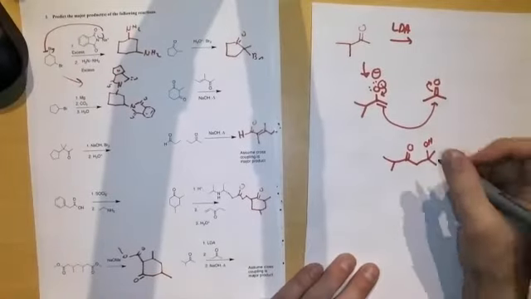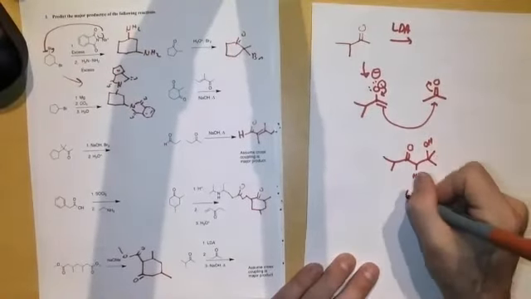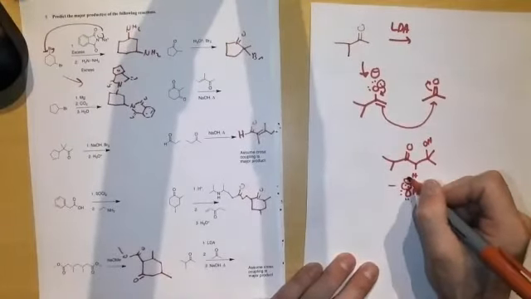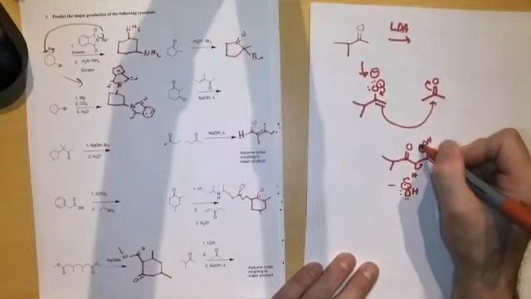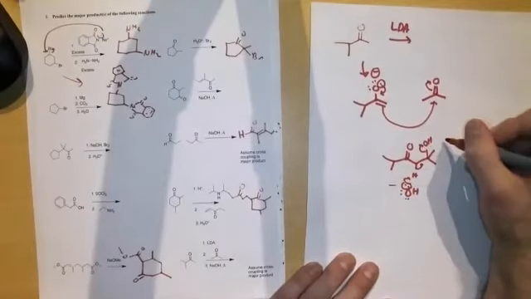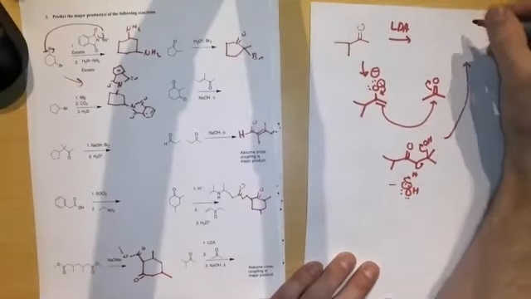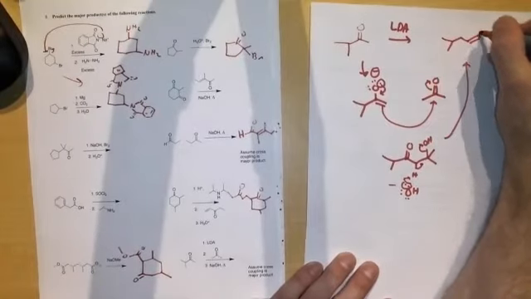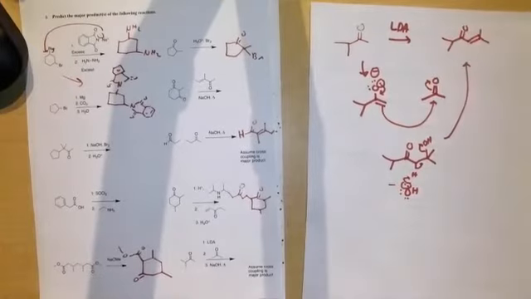We can eliminate our OH to give us our Claisen condensation product.